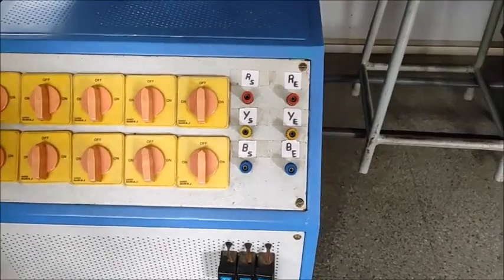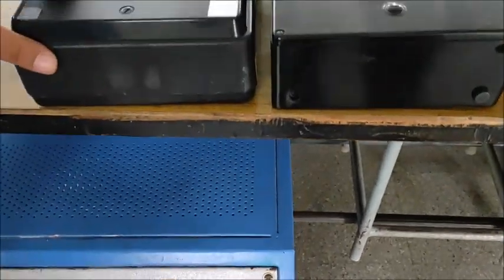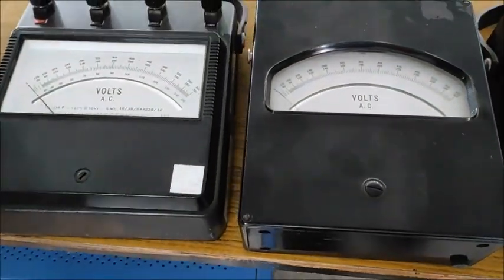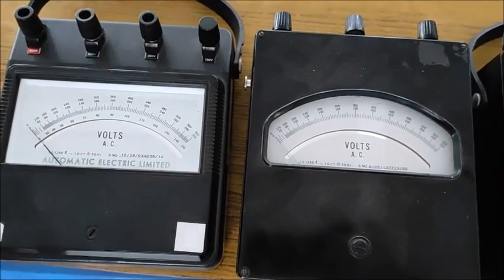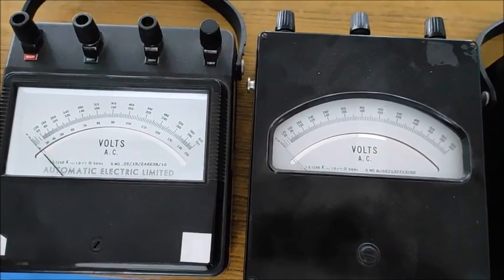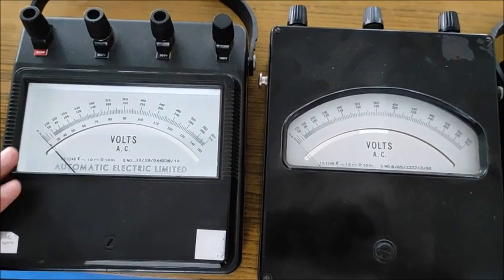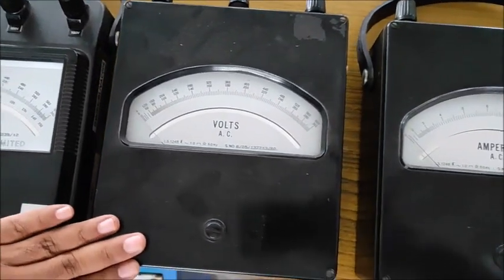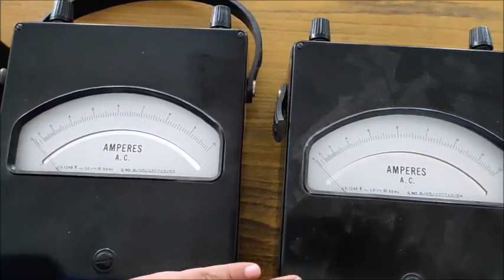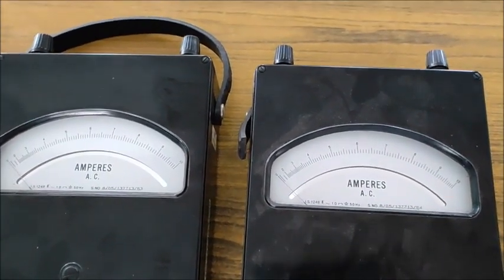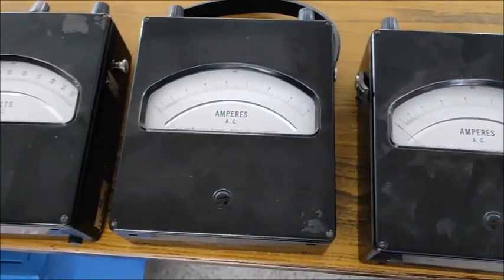The quantities required for this particular experiment, that is the voltage and current, are measured using a voltmeter and ammeter. These two are the voltmeters required for the experimental setup, and these two are the ammeters.